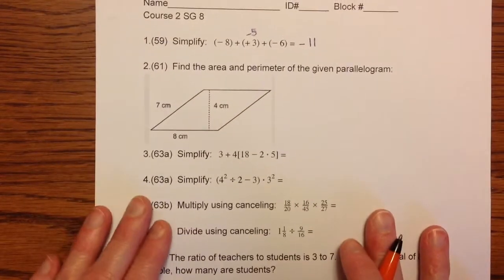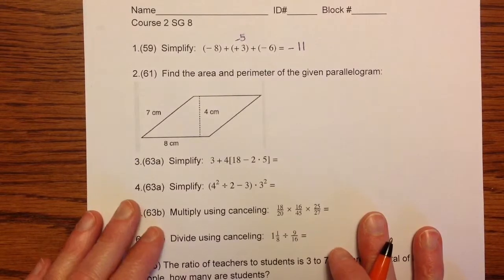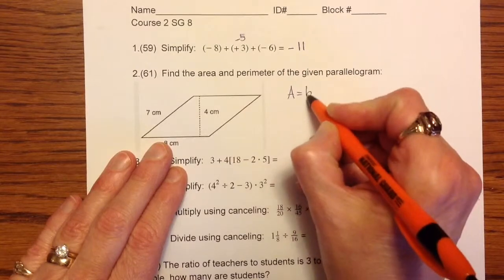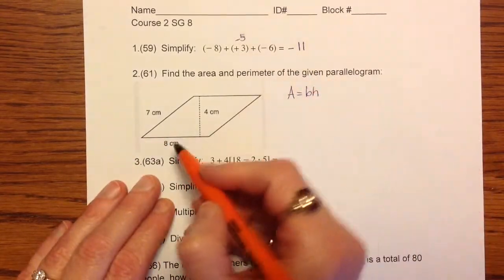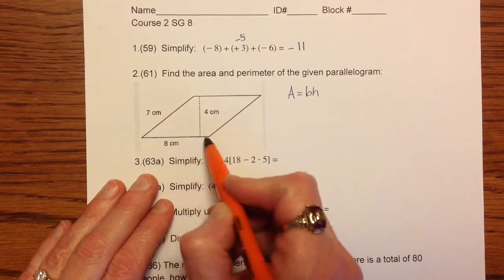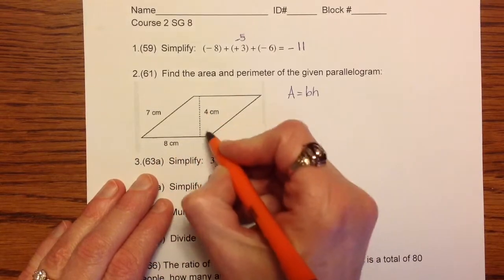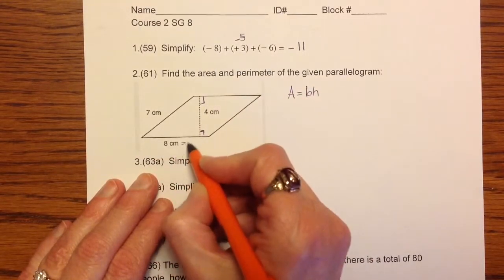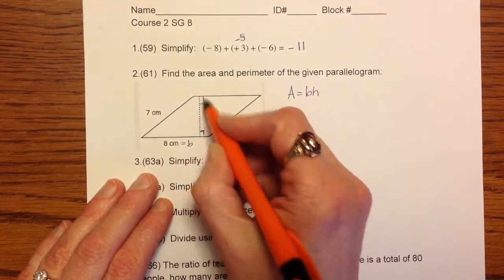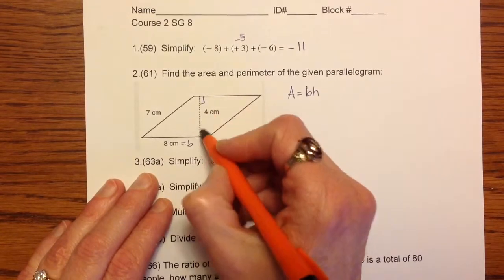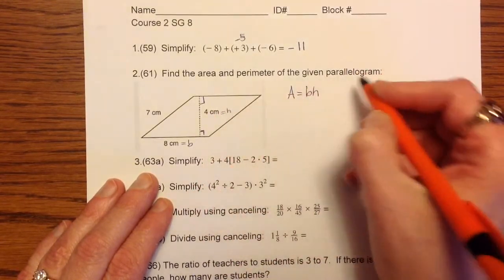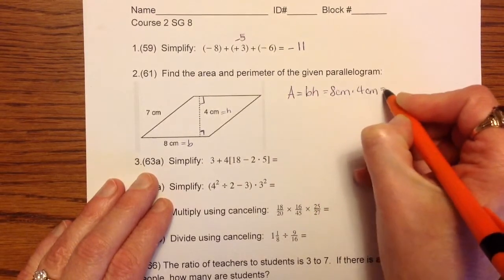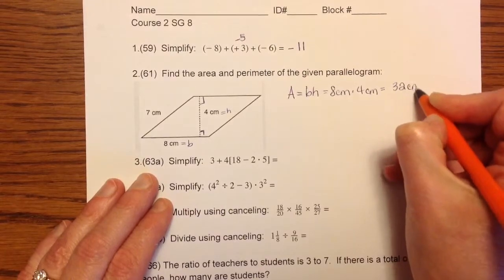Number 2, find the area and perimeter of the given parallelogram. The area of a parallelogram is its base times its height. In this case, the way it's sitting here, and the way I'm given a height, which is my perpendicular distance between the bases, this is considered my base, and how tall it is, and we always measure height perpendicular, would be my height. So I've got 8 centimeters times 4 centimeters, which will be 32 square centimeters.